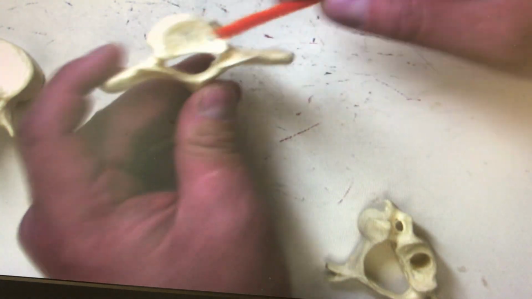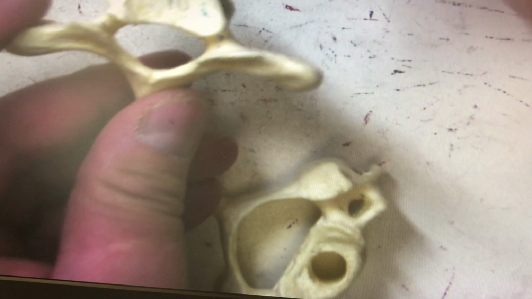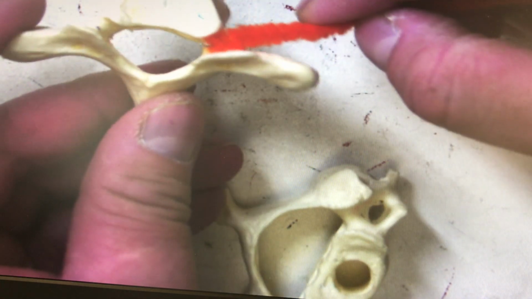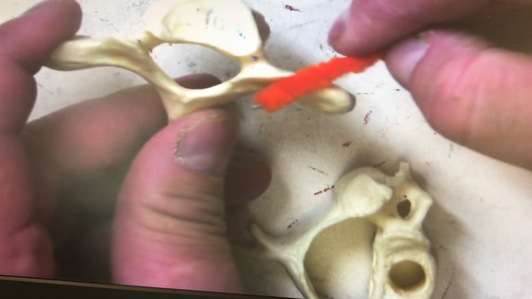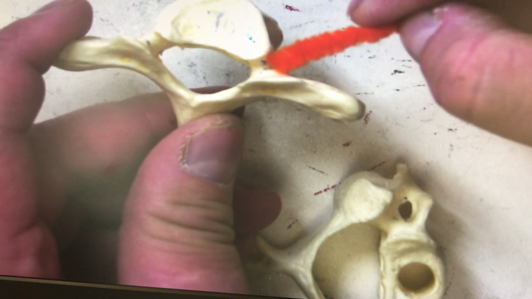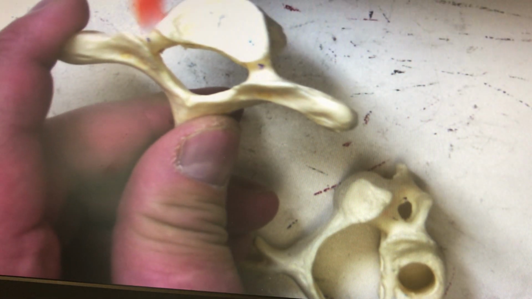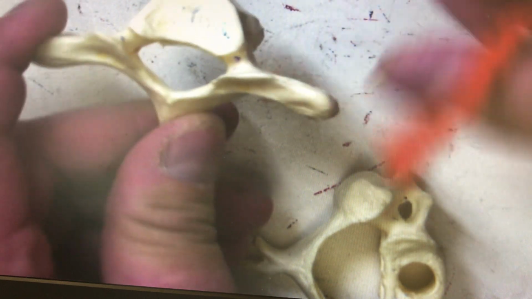All right, now what else do we see here? If you take a look really closely, you see this little foot process right here, connecting the body to the whole process behind it. This is called the pedicle, or foot process, right here and right here. All right, now what else?